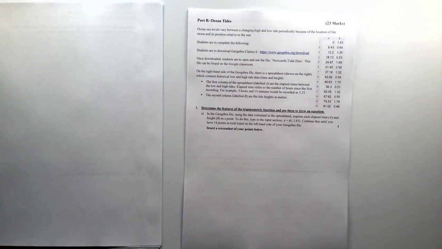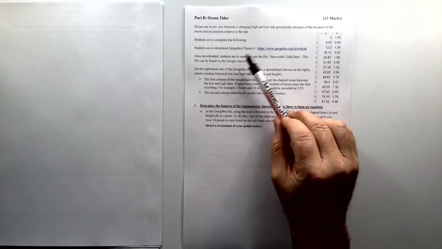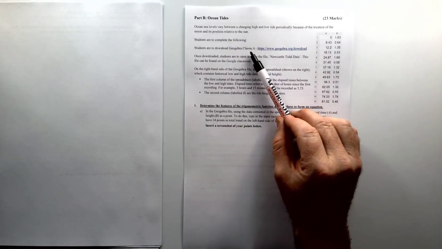Okay, we move on to part B. Now, you need to use GeoGebra for this. If you've got a PC or an Apple or something where you can download GeoGebra onto it, go to that web address and you're looking for GeoGebra Classic 6. Classic 5 will work as well.